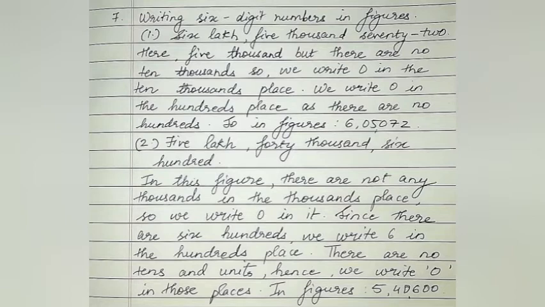When you know that something is missing, read the question properly first. It can be 10,000s or thousands or hundreds or tens or units or even lakhs. So read the question properly. If something is missing, you add 0 to that place. Now 6 lakh was there, so in figure you write 6.